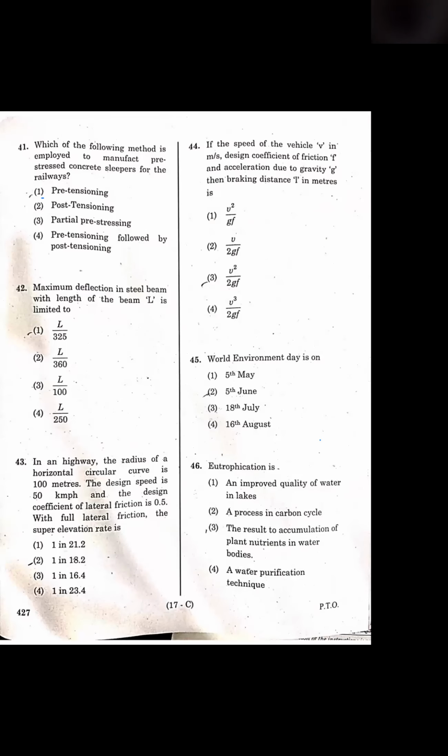Which of the following methods is employed to precast concrete sleeper? And the answer is pre-tensioning followed by post-tensioning. The maximum deflection of steel is L by 325, and in a highway it is 1 in 21.2. I guess this question is wrong, so you may get the grace marks here. Grace marks. Then if the speed of the vehicle is v in meter per second and the design coefficient of friction is f, then it is v square by 2gf.